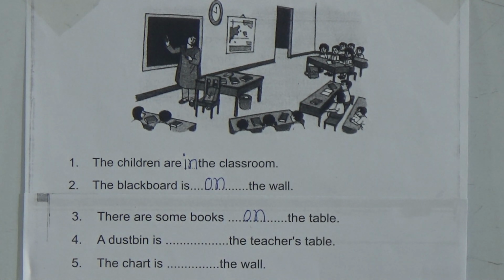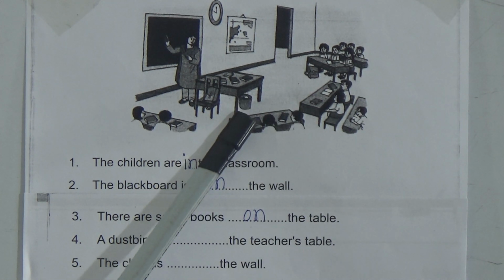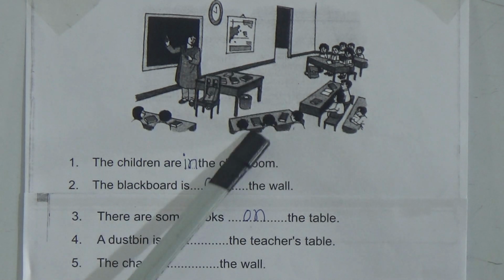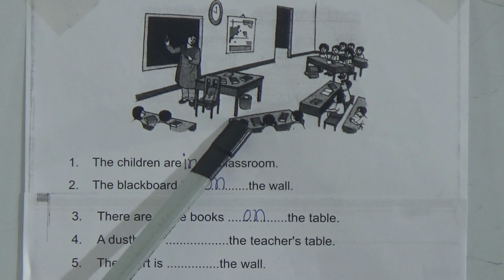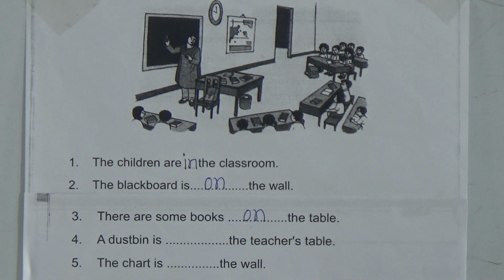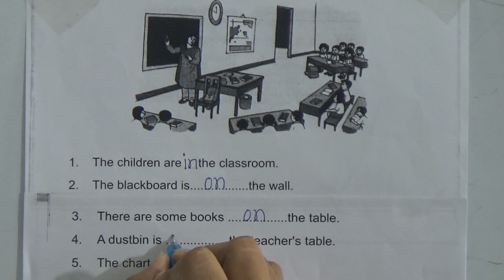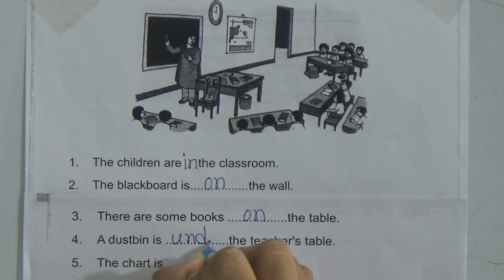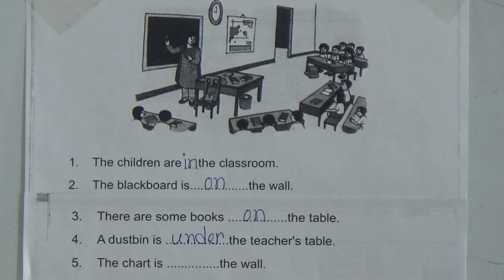Now look, number 4. A dustbin is dash the teacher's table. So where is the dustbin? Could you find it out? Yes. Now look, there is a dustbin. So where is it? Below the table. So what will you write here? A dustbin is under the teacher's table.